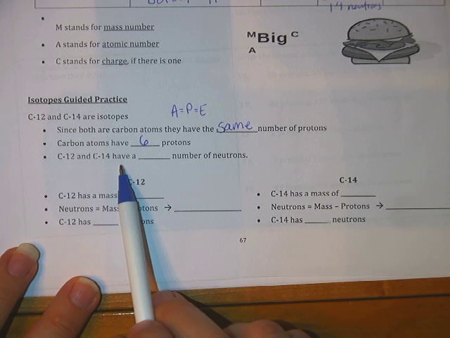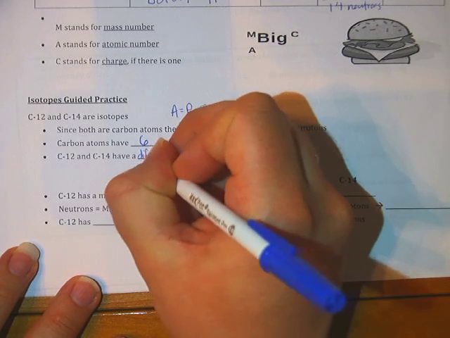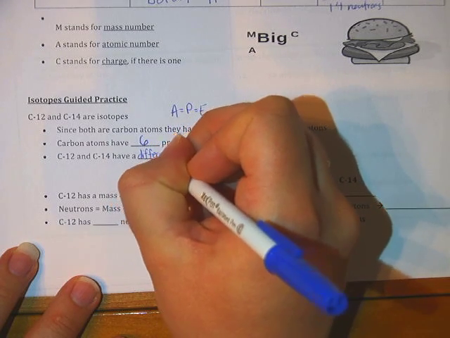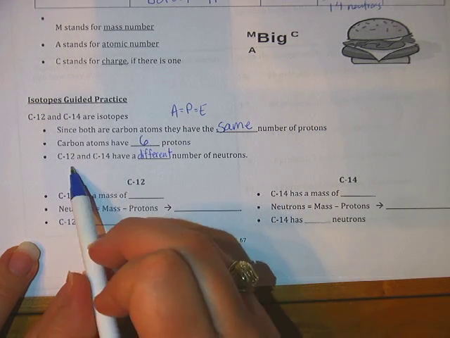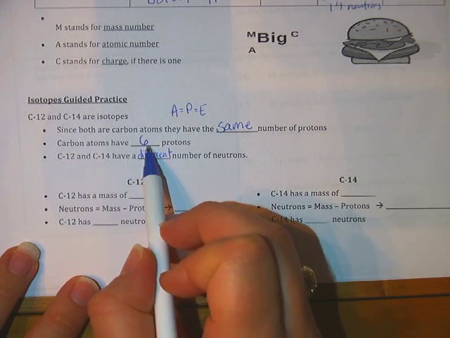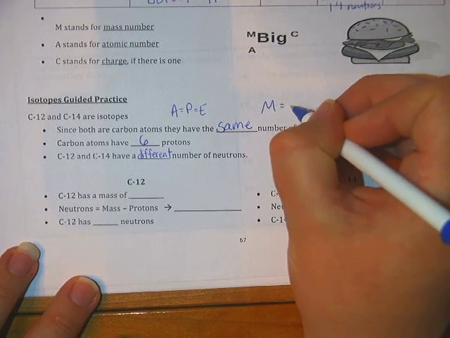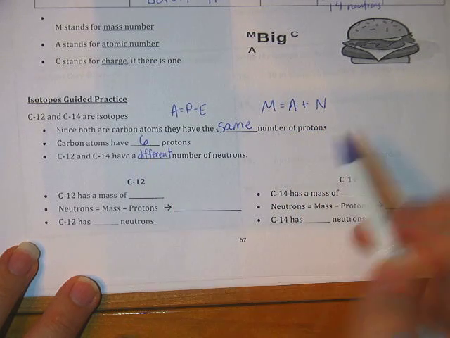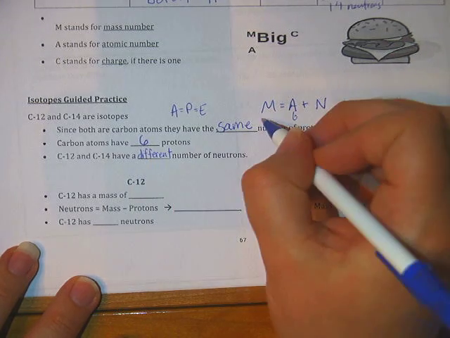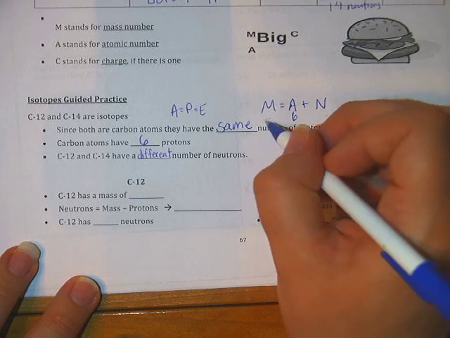Carbon-12 and carbon-14 are going to have a different number of neutrons, because that's the only way they can get different masses. They both have to have 6 protons. Mass is atomic number plus neutrons, and they're both atomic number 6. If they're going to have different masses, they must have different neutrons. That's the only way you can add up to different masses.